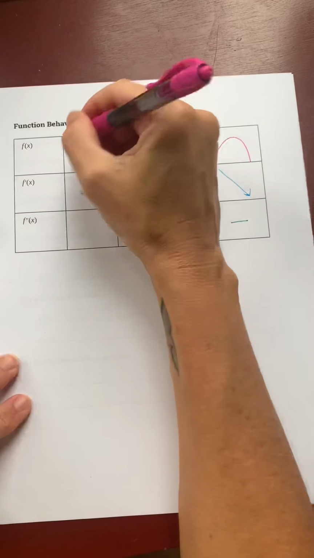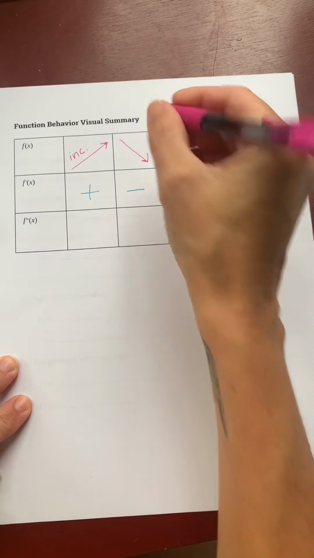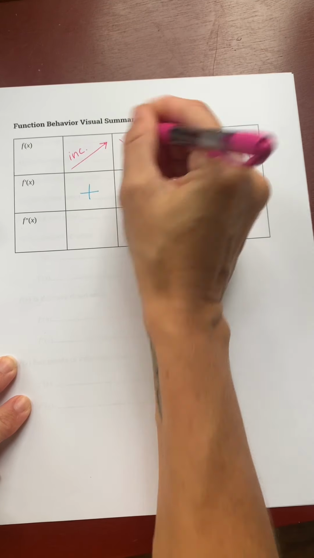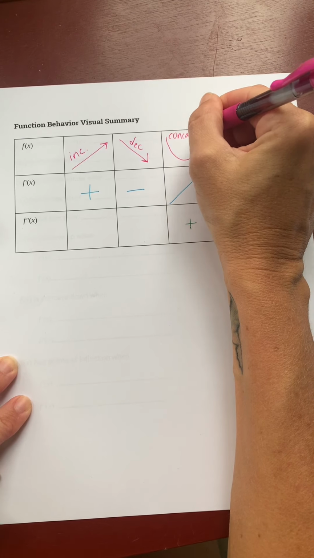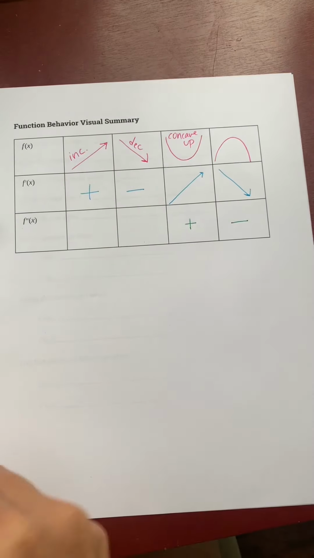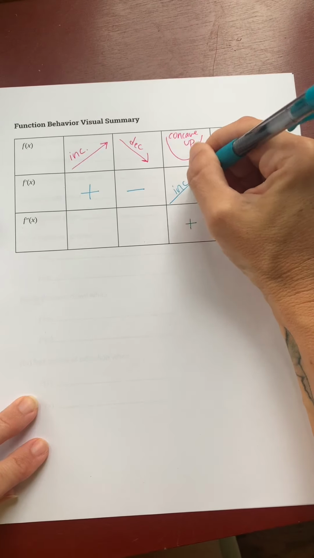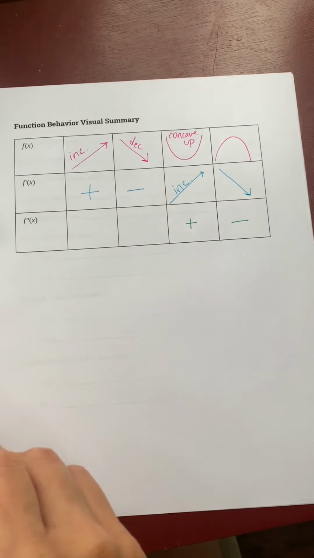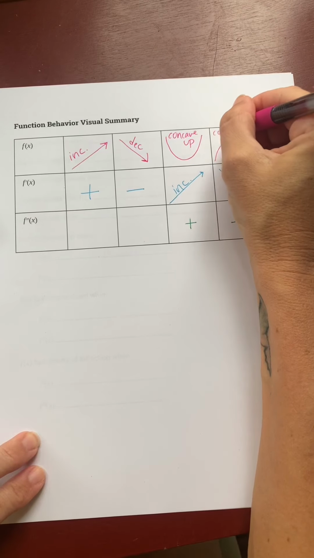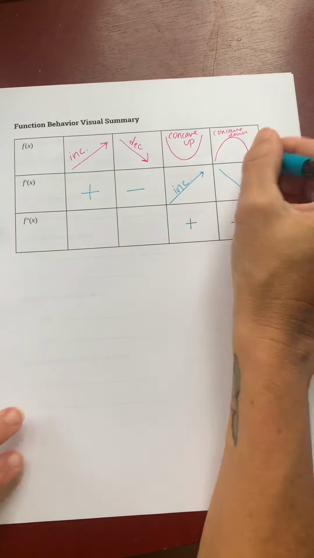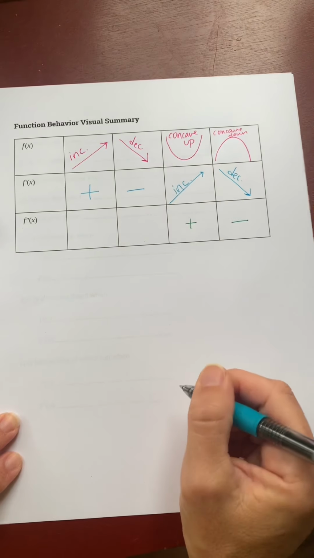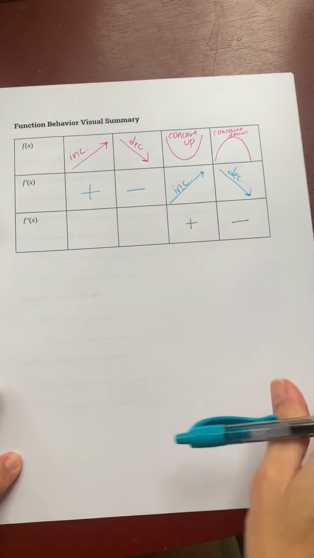So let me write up, if the function is increasing, this is positive. If the function is decreasing, the derivative is negative. If the function is concave up, then the derivative is increasing and second derivative is positive. If the function is concave down, the first derivative is decreasing and the second derivative is negative.